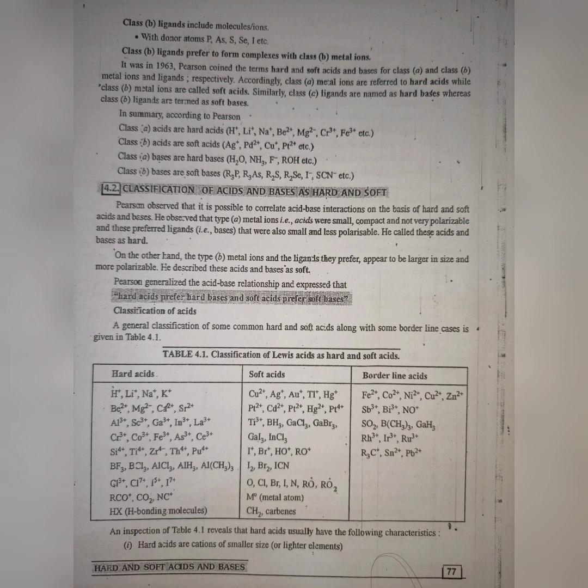He called these acids and bases hard. On the other hand, the type B metal ions and the ligands they prefer appear to be larger in size and more polarizable. He described these acids and bases as soft. Pearson generalized the acid-base relationship: hard acids prefer hard bases and soft acids prefer soft bases.